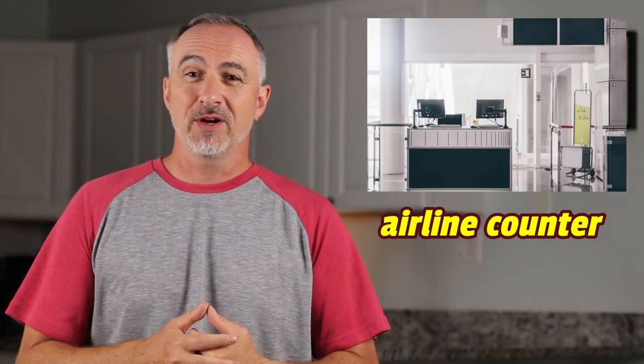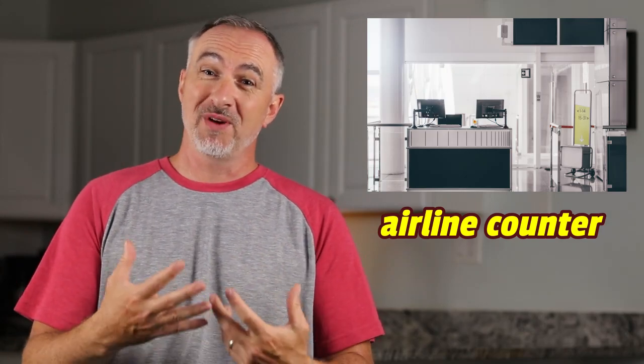The airline counter is where you'll find the airline staff. So if you have any specific questions about the flight, you can go to the counter and ask them there. And behind the counter, you'll also find the door that opens onto the jet bridge or the boarding bridge, which is that sort of bridge that leads directly into the airplane.